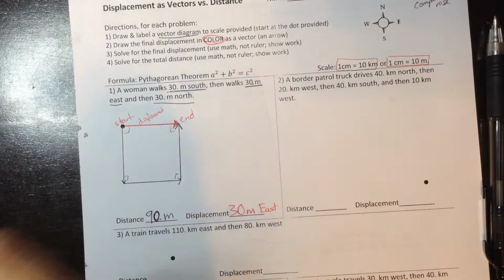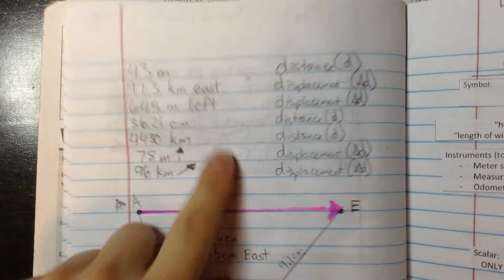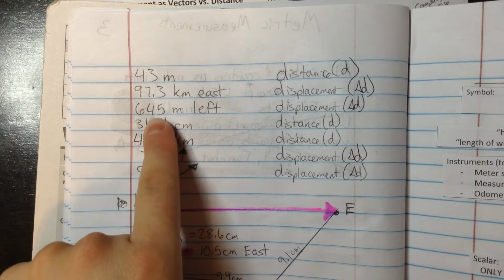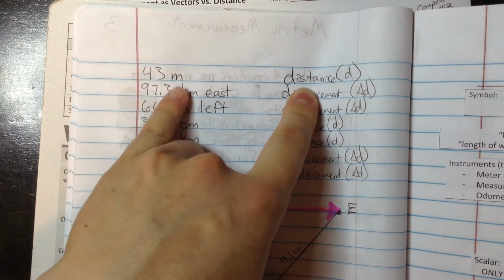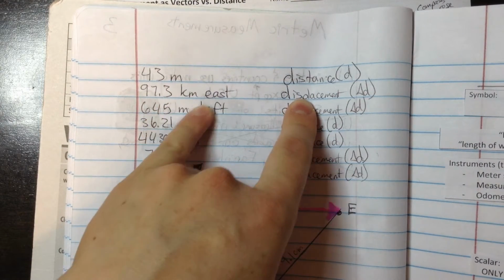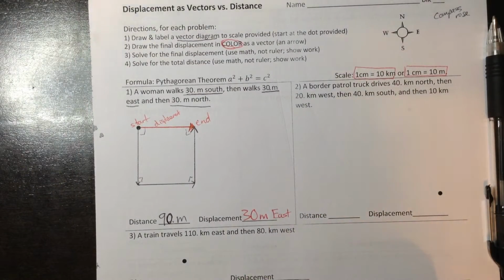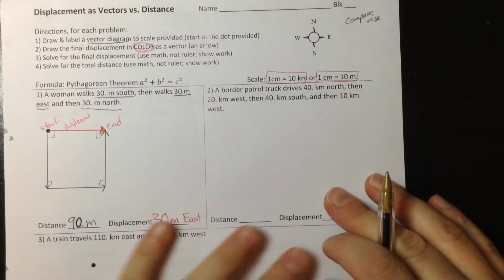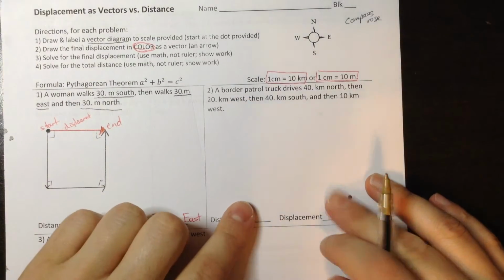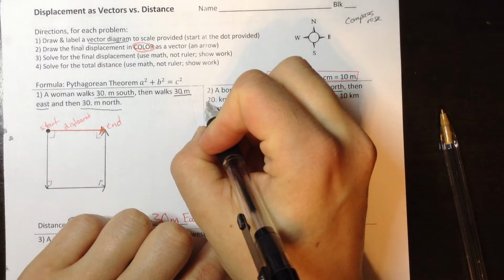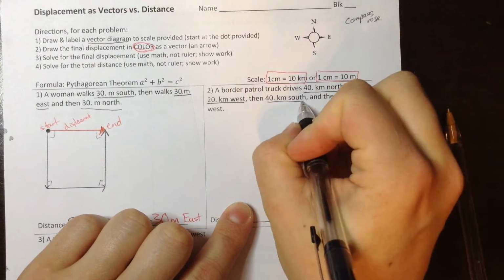We need to have direction. Remember your distance and displacement. Displacement has direction, east or left, or up or to the right. Distance does not have direction. Displacement does have direction. So each time you write down a displacement, you need to give me what direction it's going.